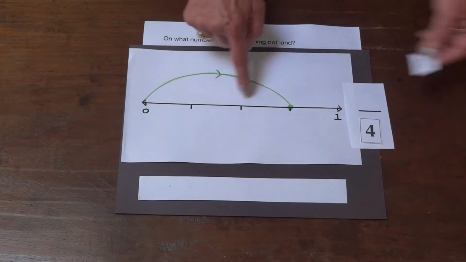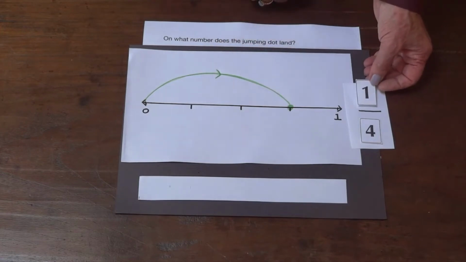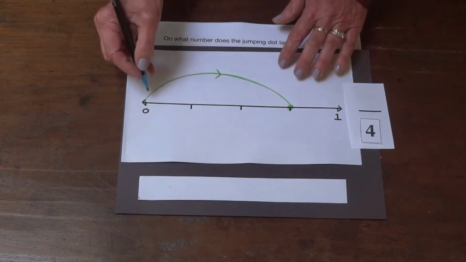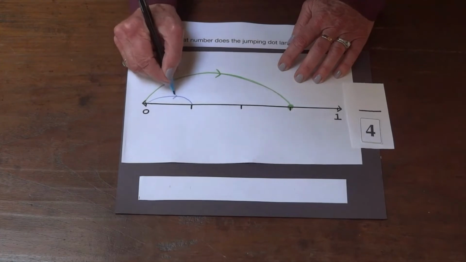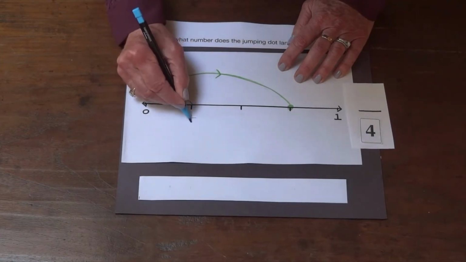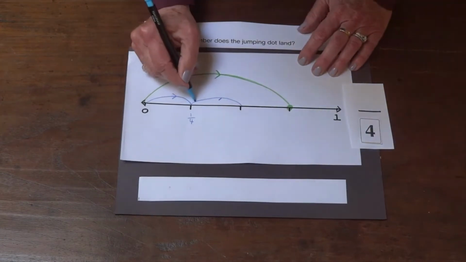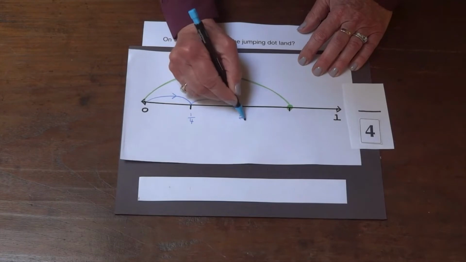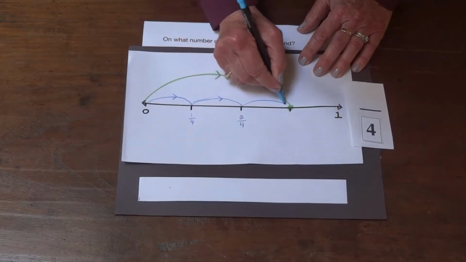Each 1/4 is what we'll be counting by in order to figure out where the jumping dot lands. Let's do that. I'm going to count 1/4. There's a jump, and I'll label it so that I can keep track. There's 1/4. I'm not there yet. I'm going to count another 4th, and that brings me to a dot I'll label as 2/4. I count another 4th.